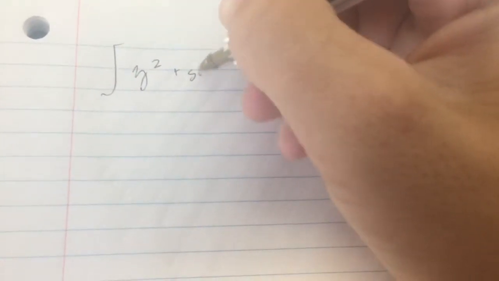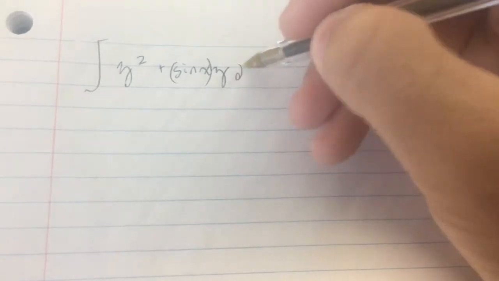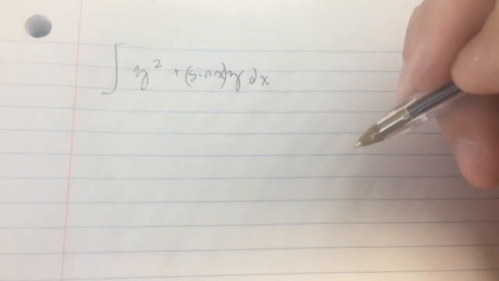So since we know it's exact, we are going to take the derivative of one side. I'm going to choose side m because it seems the easiest. First we're going to integrate it, then we're going to take the derivative. We're going to integrate it with respect to x, so that's going to give us y squared plus sine x times y, not sine of x and y, dx.